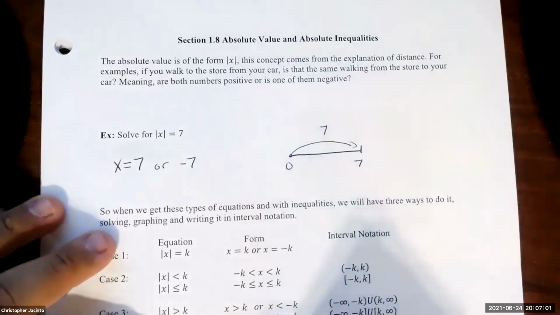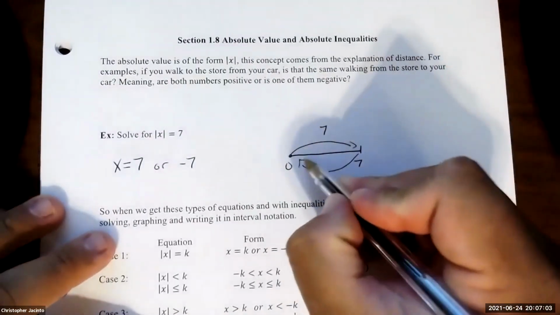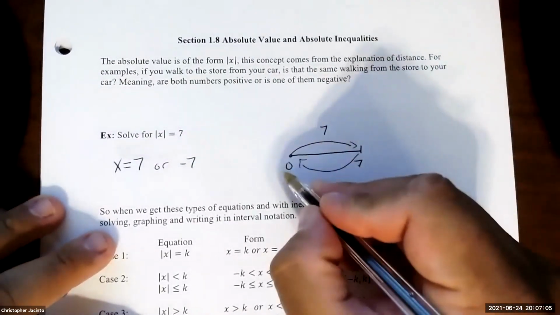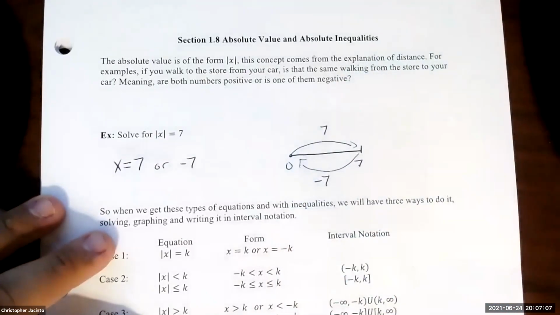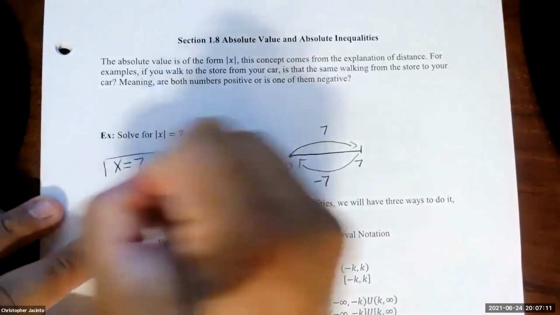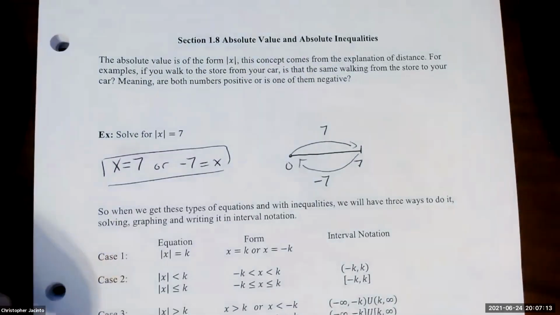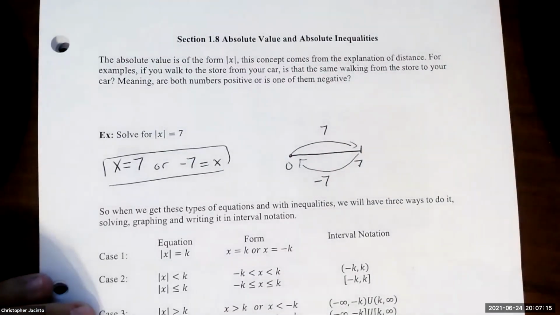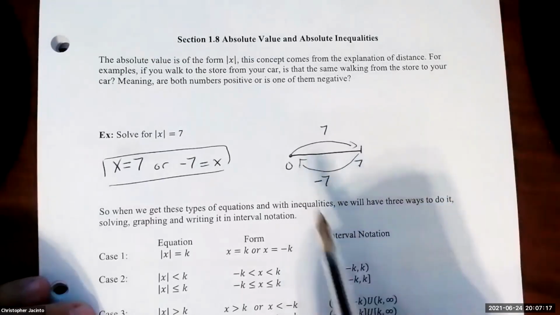That gives you 7. Or I can just go the opposite. Well, how do I go from 7 back to 0? I have to subtract 7. So that is where we get the two answers when it comes to the absolute value. So you're always going to get a positive and also a negative of it. Again, all it is describing is the distance.